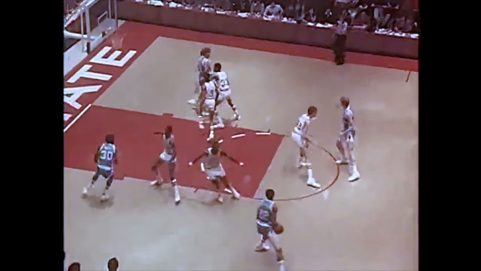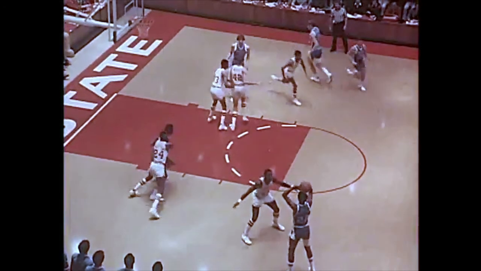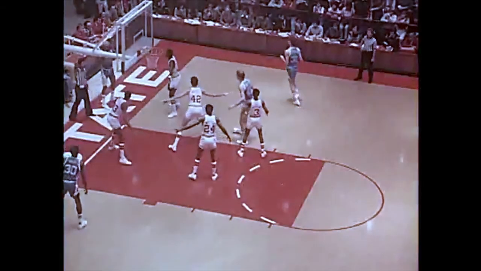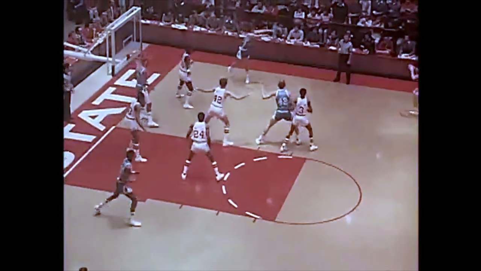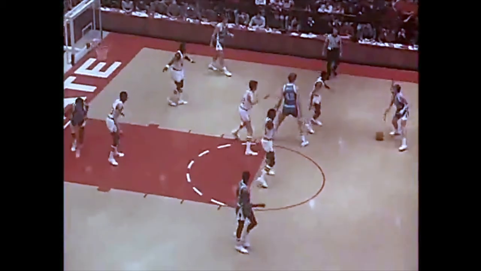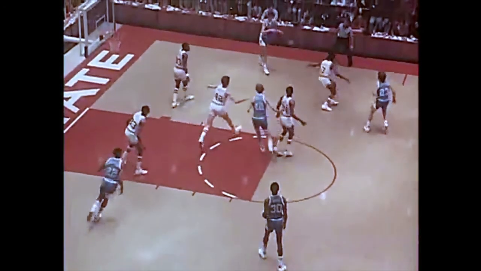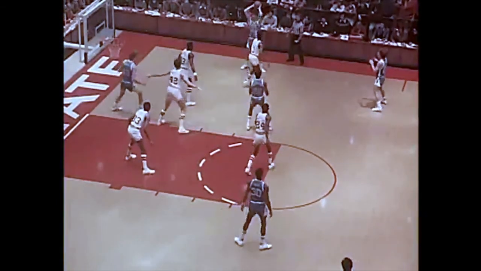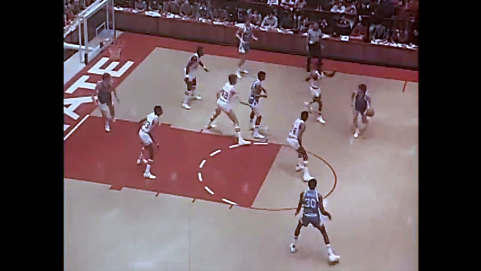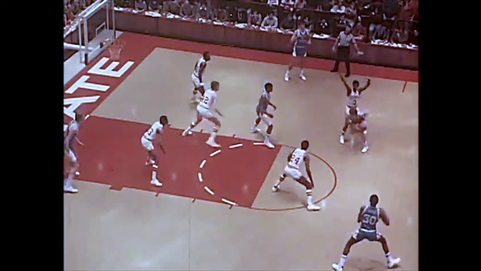Doughton inbounds to Wolf. Back to Doughton in the right corner. Doughton drives up toward the free throw line. Can't shoot. Now it comes to Dudley Bradley. Bradley underneath. It's going to be knocked out of bounds. Bradley will make the inbounds pass to O'Corin. Back out to Doughton. 41-30. North Carolina leading. Now to the right side. It goes to O'Corin. The Tar Heels have not scored a basket this half. They have one free throw.